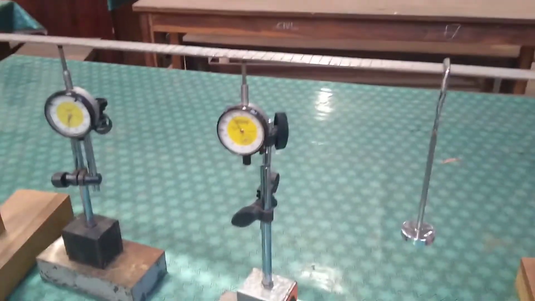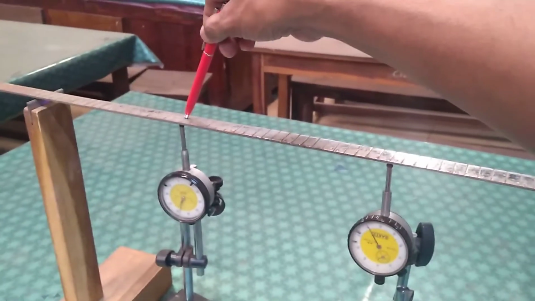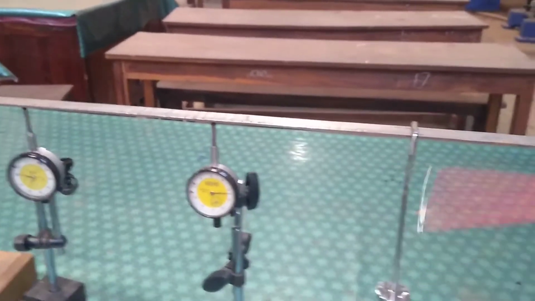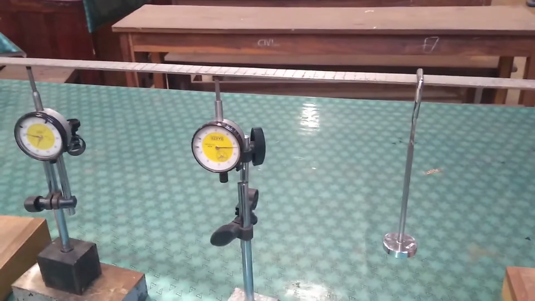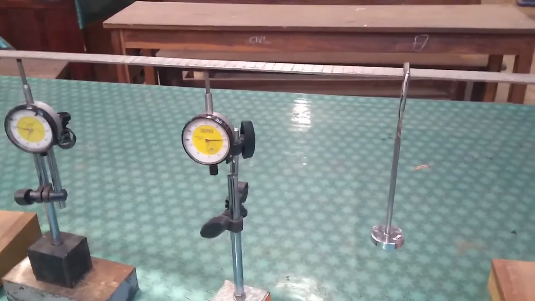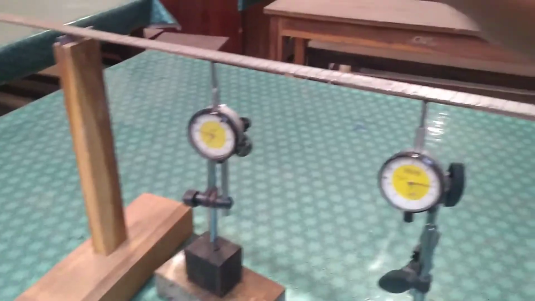Then after completing that, we will interchange these two points. The load point will become the first quarter span, and the dial gauge will be provided at the second quarter span. Again we will increase and decrease the loading, and we will measure the deflection at the second quarter span, and by averaging that, we can plot a graph between the load and deflection for the loading at the second quarter span as well as loading at the first quarter span.